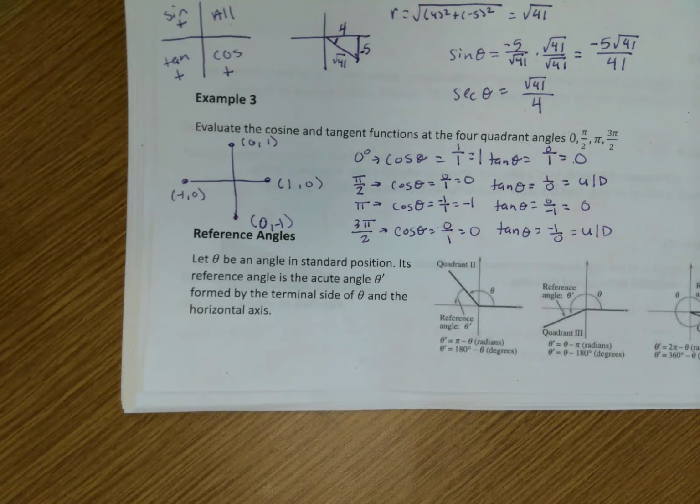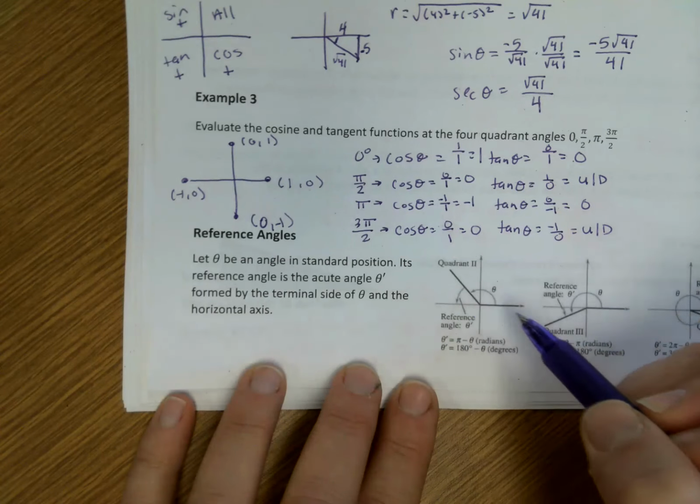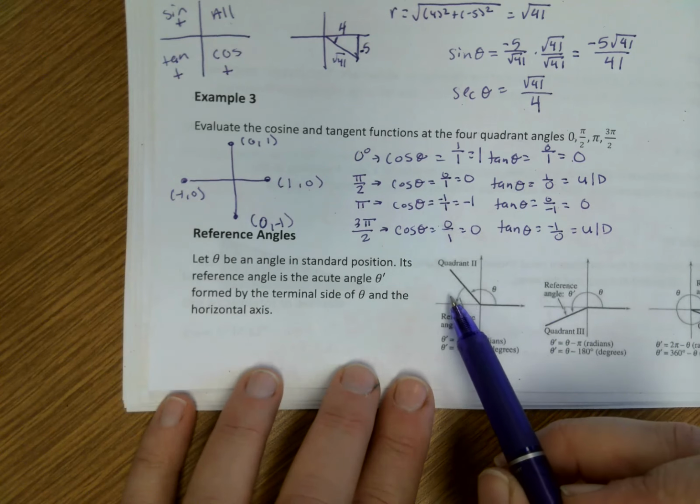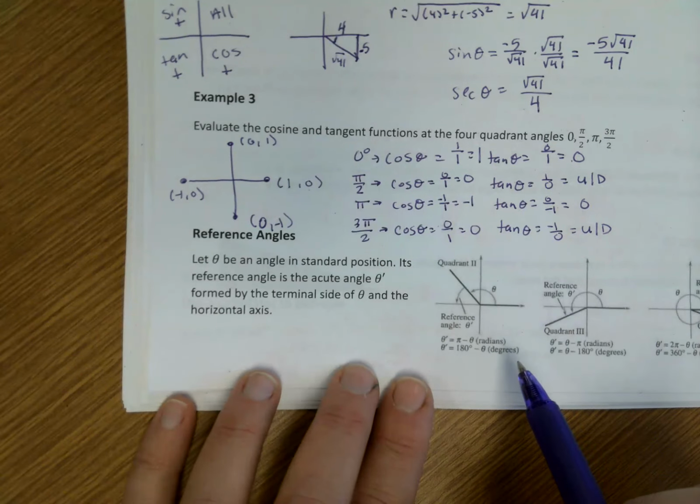So next we're talking about reference angles, and we kind of already talked about reference angles, but reference angles are the angle, if we want to draw a right triangle, that would be the same here. It's kind of like helping us figure out these numbers so that we can draw a right triangle, even if our angle here is greater than 180.